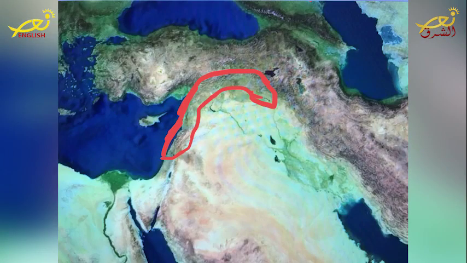The entire region seen in this map was an Aramaic-speaking region with many different dialects and cultures, but only the upper part, highlighted in red, was the Syriac-speaking area. As we see in the map, this Syriac zone stretched from Canaan to Upper Mesopotamia.